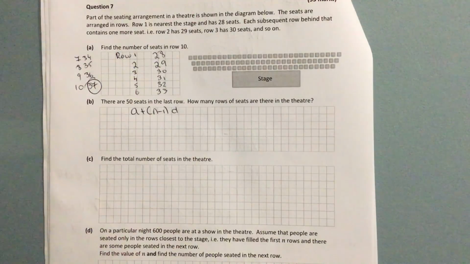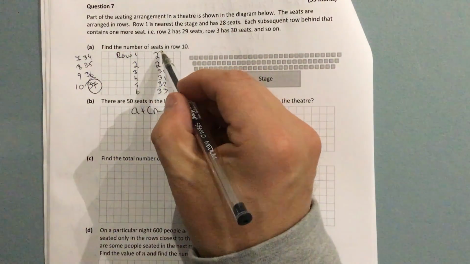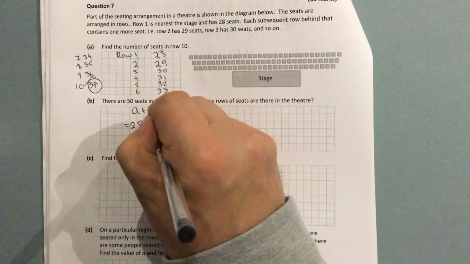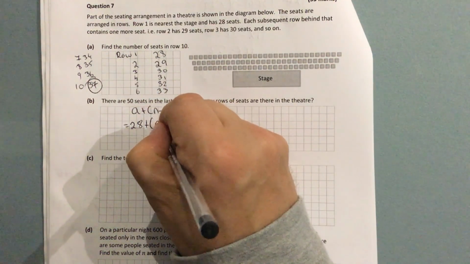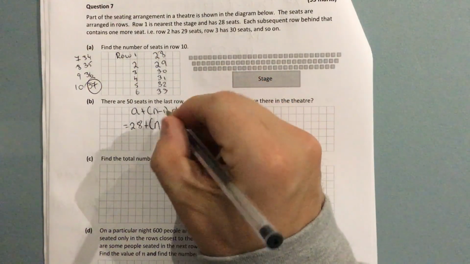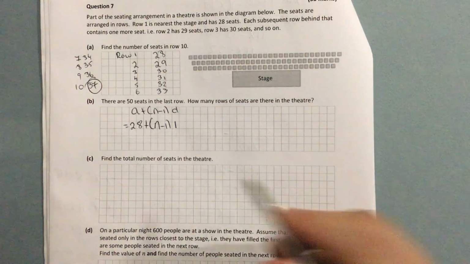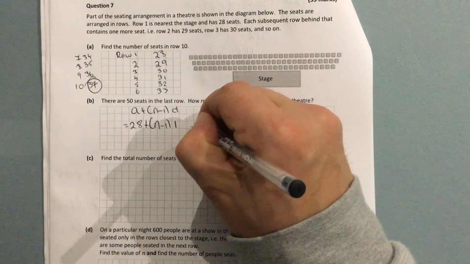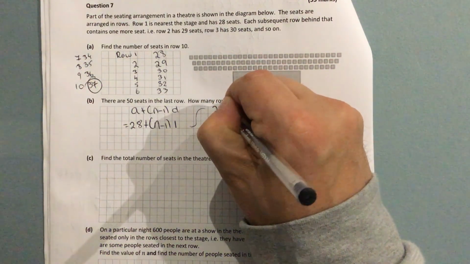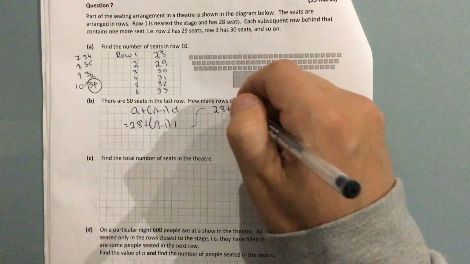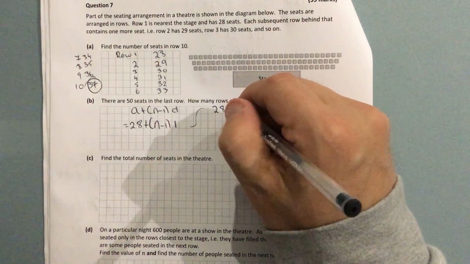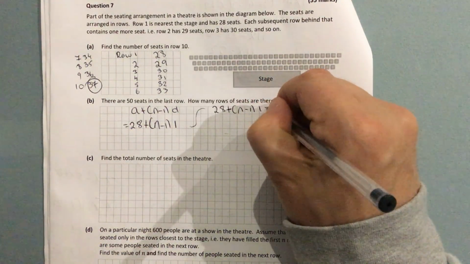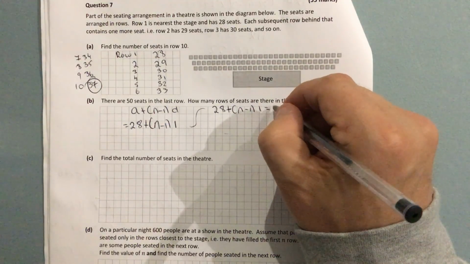Okay, so in this case, I can let a, because that's the first term, equal to 28. n minus 1. The difference here every time is 1. Okay, so we're told it's equal to 50 seats. So what I can say in this case then is 28 plus n minus 1 times 1 is equal to 50.